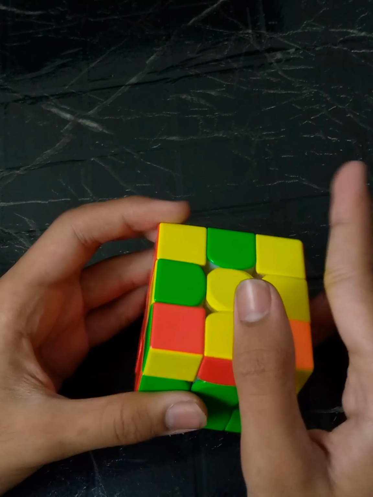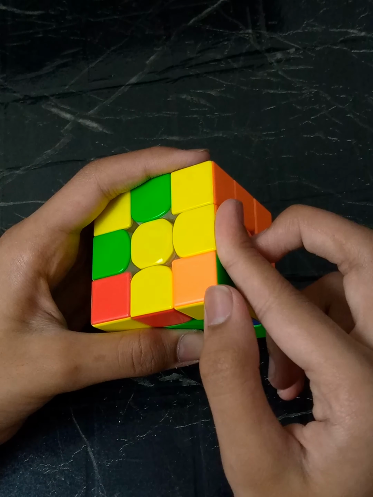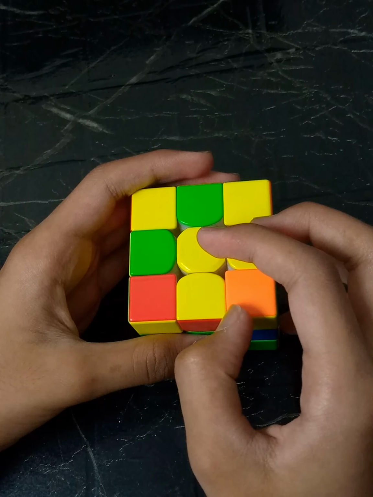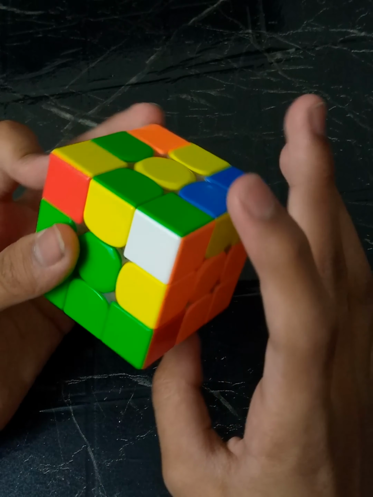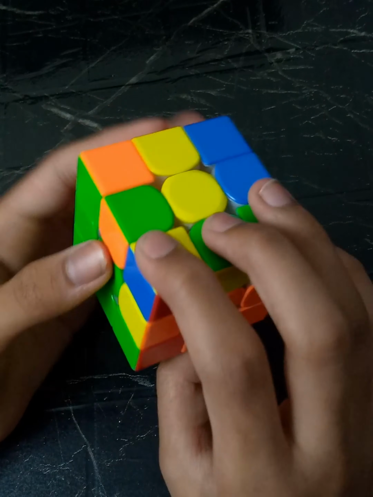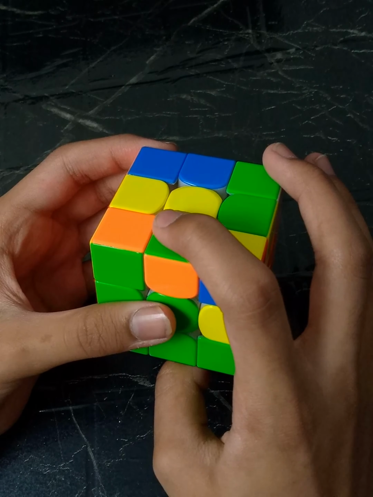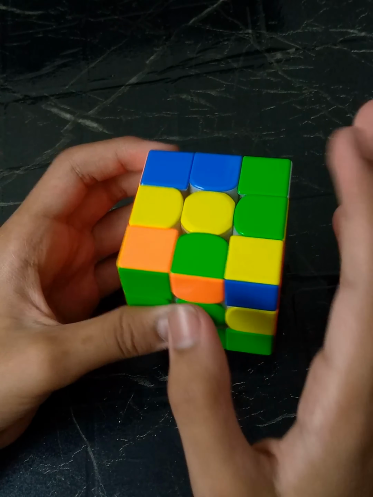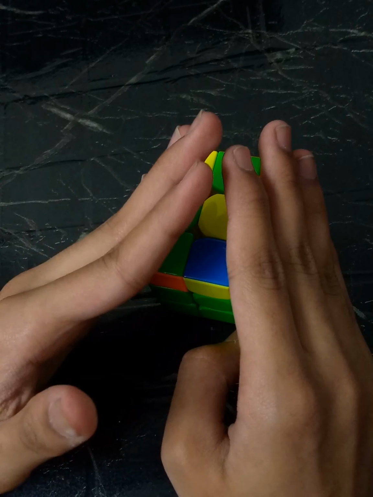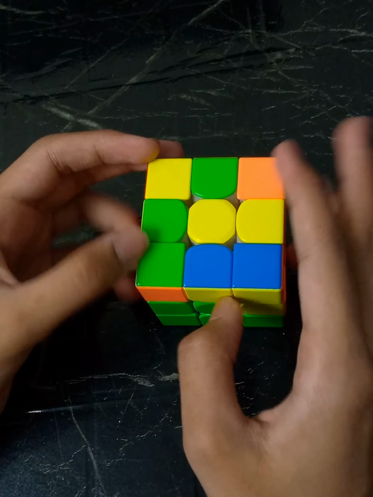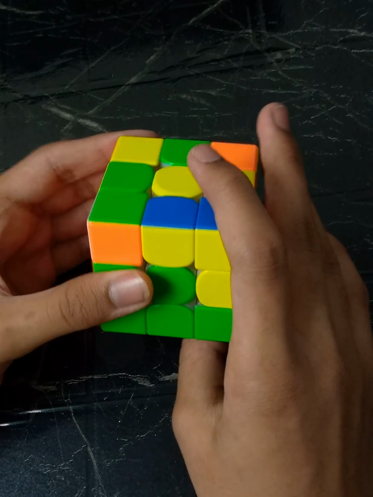But in F2L, you can solve both of these simultaneously. There are only two cases you can get in beginner F2L.